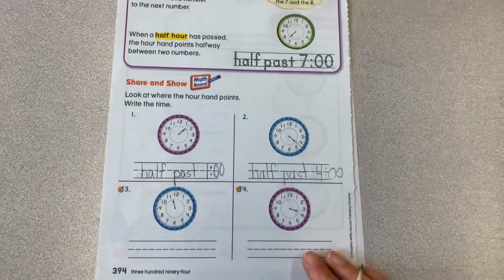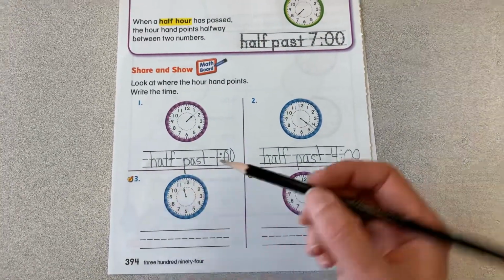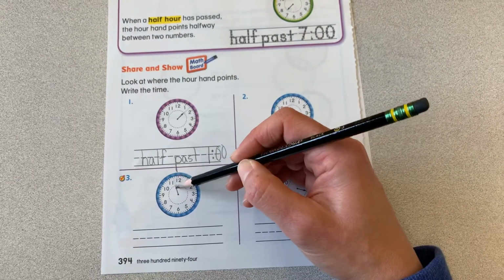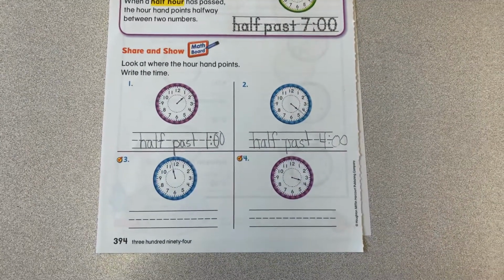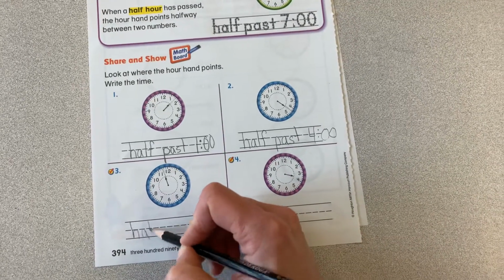Sorry about my messy writing. It's hard to hold a camera and write at the same time. Number 3. Let's look at that hour hand. What would you say? I'd say 11:30 o'clock.